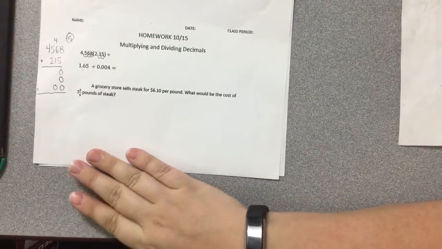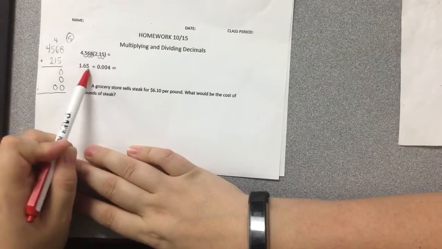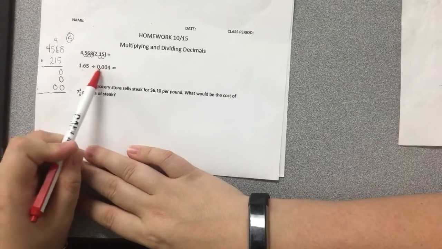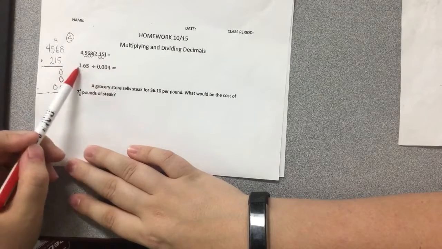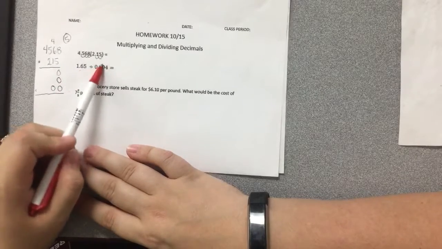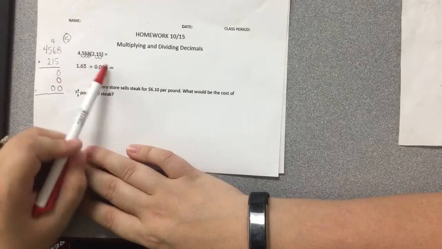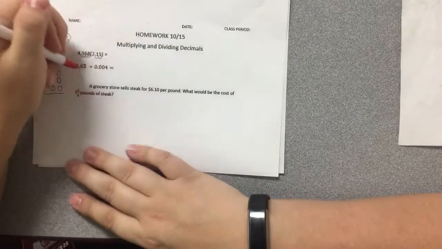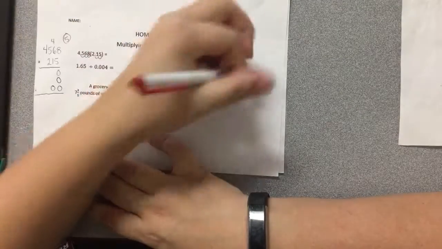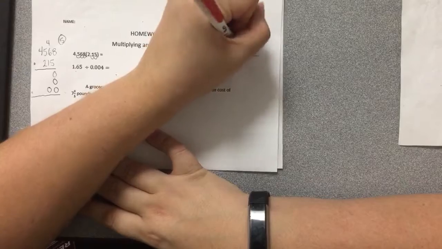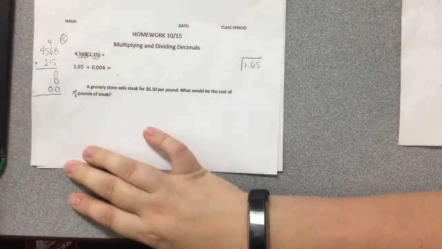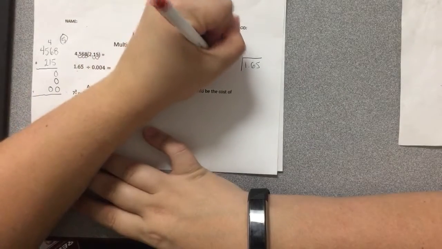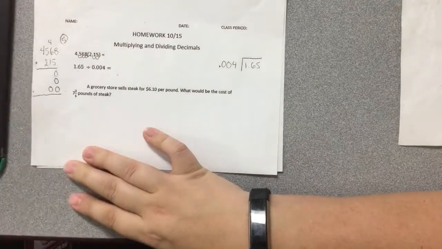Now, when we are dividing, we have 1 and 65 hundredths divided by 4 thousandths. So I need you to remember, dividend, divisor. The dividend goes inside, the divisor goes outside. So ultimately, I'm going to come over here just so I have a little more room. You're going to have 1 and 65 hundredths divided by 4 thousandths.